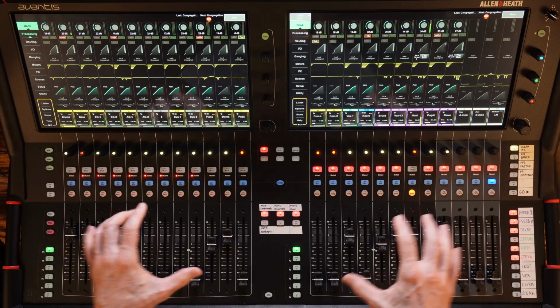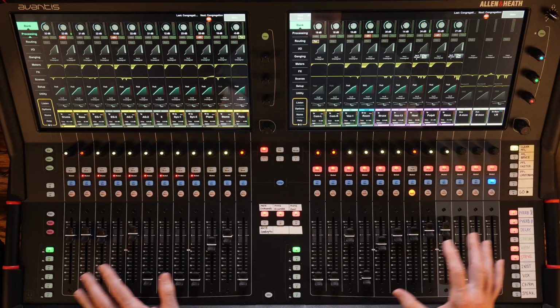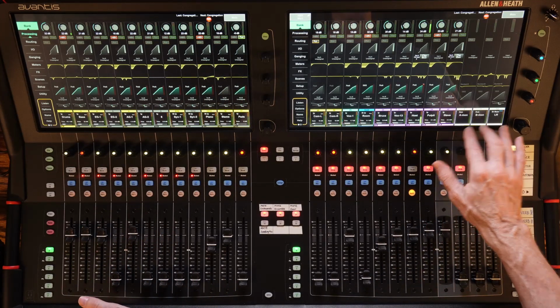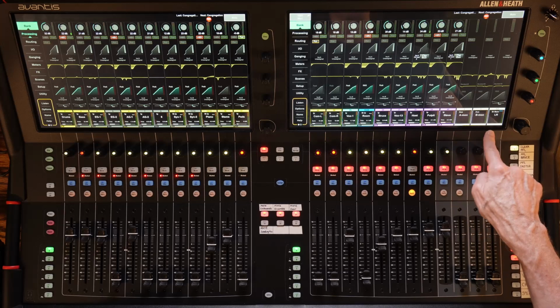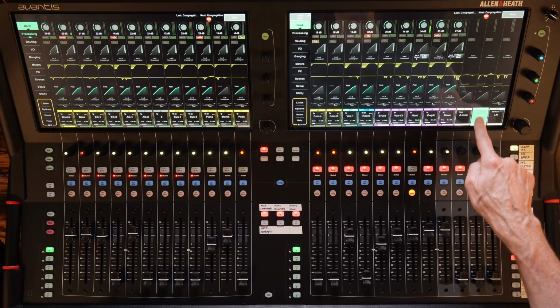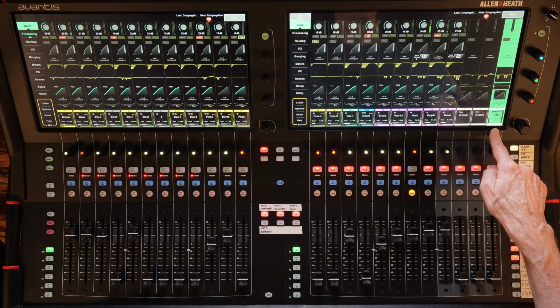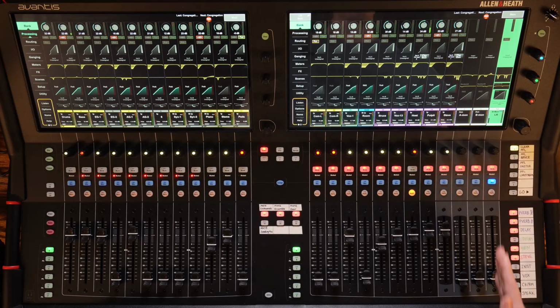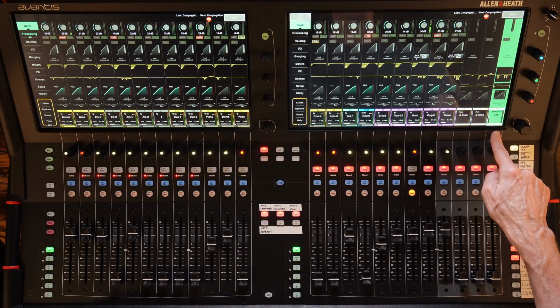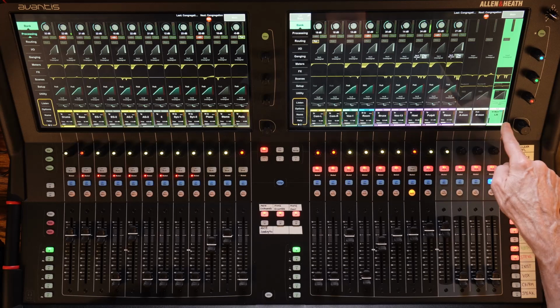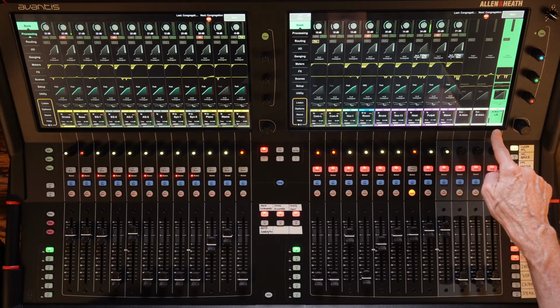As an operator on this board, you are going to be responsible for these three outputs: the main left-right, the B monitor, and the A monitor. This output right here, the main left-right, just as a reminder, all the audio going out of this channel is going to the speakers that the congregation is listening to.